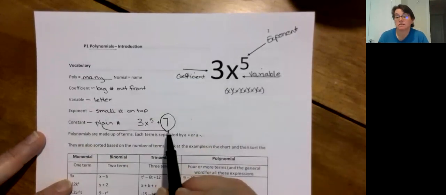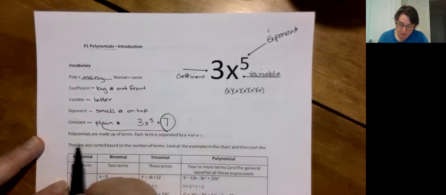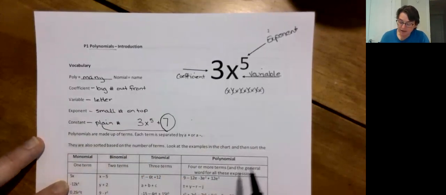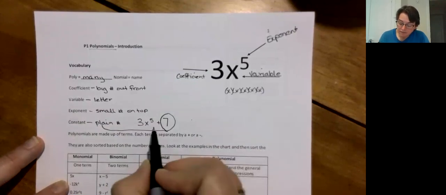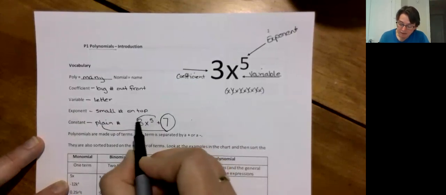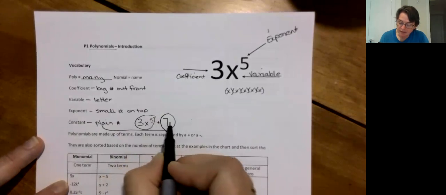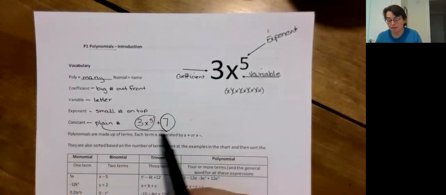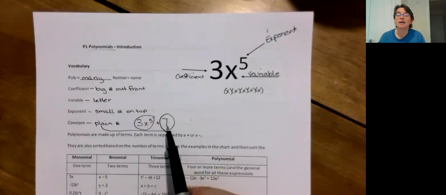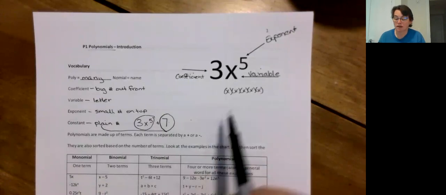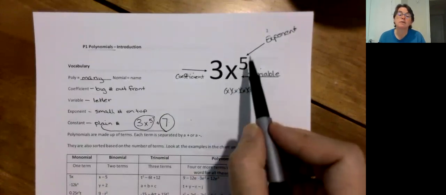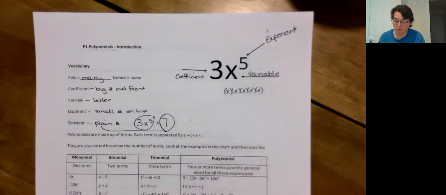7 is still 7. So polynomials are made of different terms, and the terms are separated by a plus or a minus. So there's one term here, I'm going to circle it, and another term there. And this one that I just wrote here would be called a binomial because there's 2 parts. Up here, this would be considered to be a monomial because there's only 1 part.